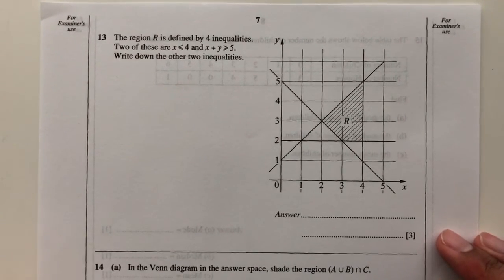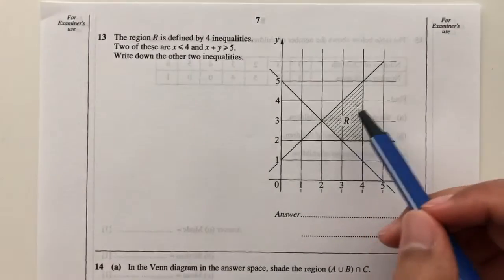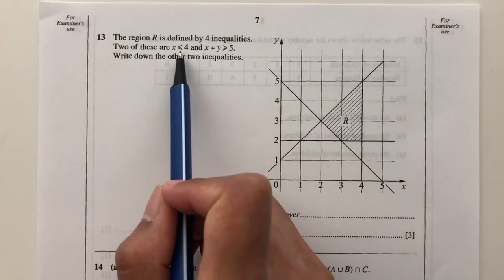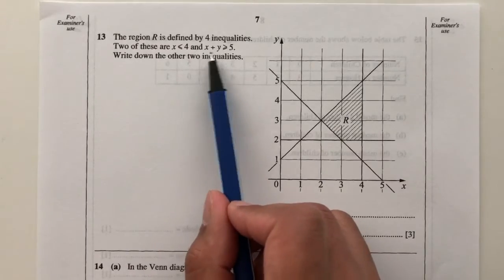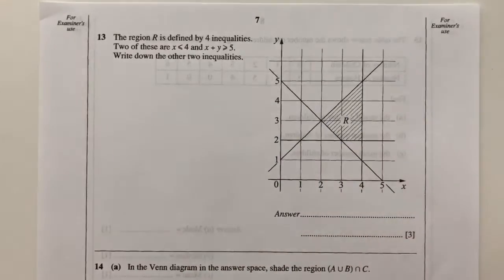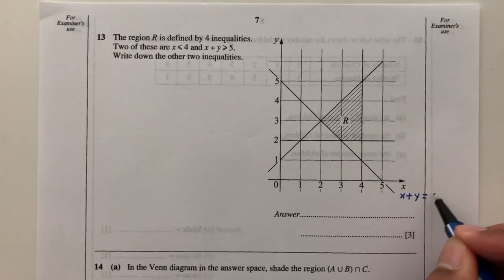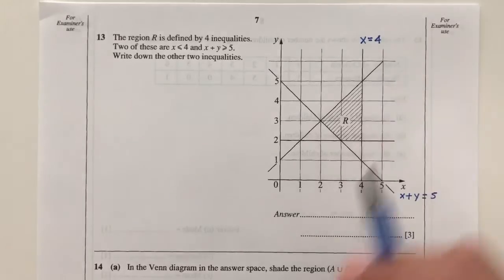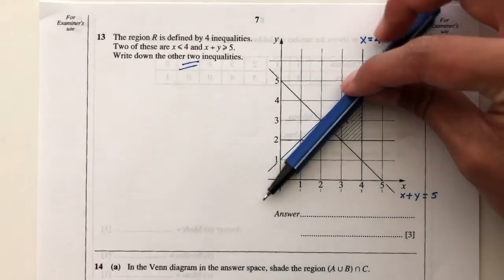20% will be the percentage of the population. Now, question number 13, we have the region R defined by 4 inequalities. That's the region R given to us. Now, 2 of these are x is less than 4, and x plus y is more than 5. So label the lines first. This line is x plus y equal to 5, and this line is x equal to 4. So now as you can see, we're missing 2 more lines. The other line will be this line.